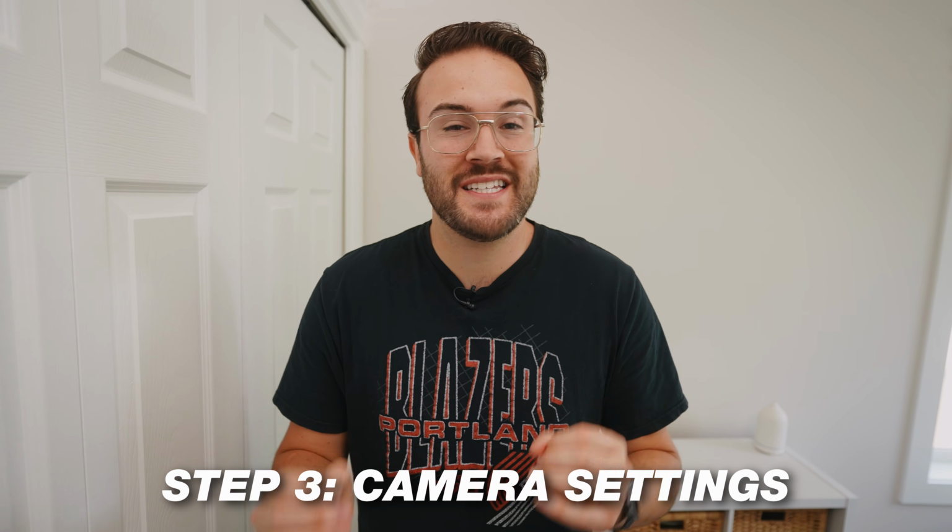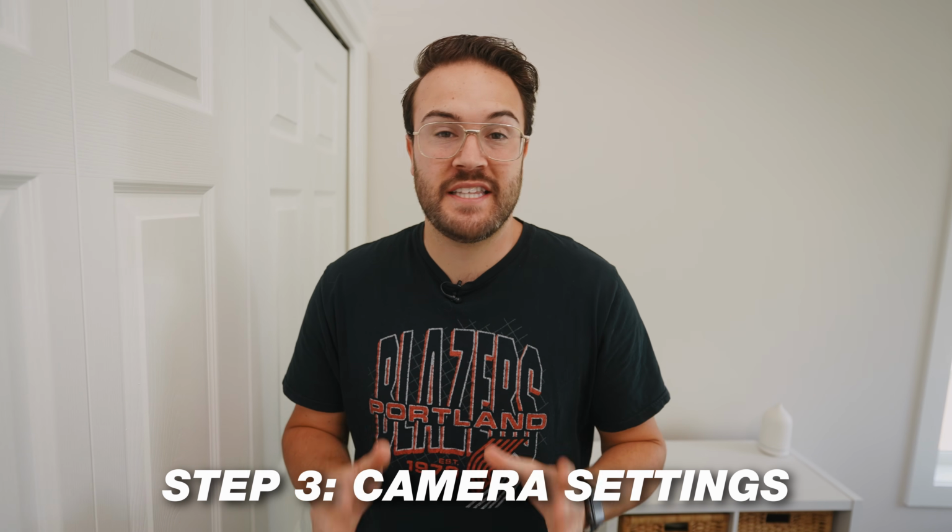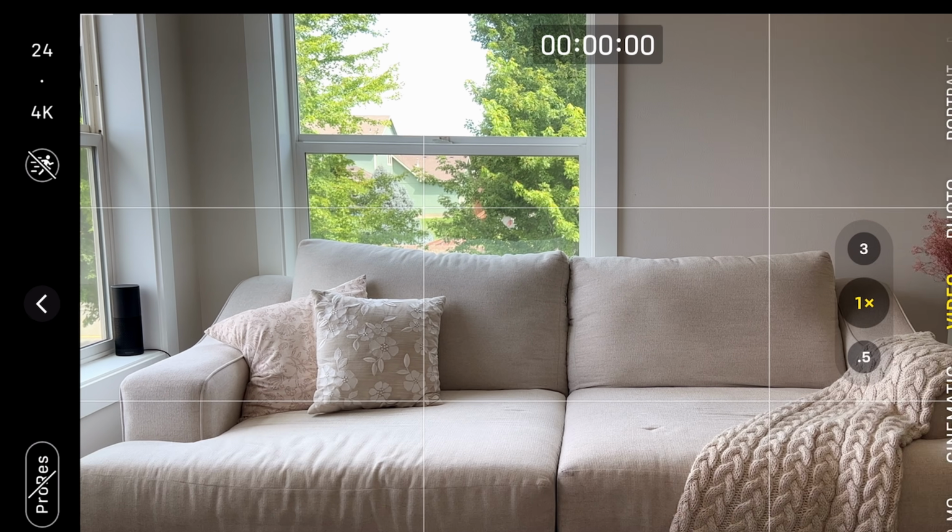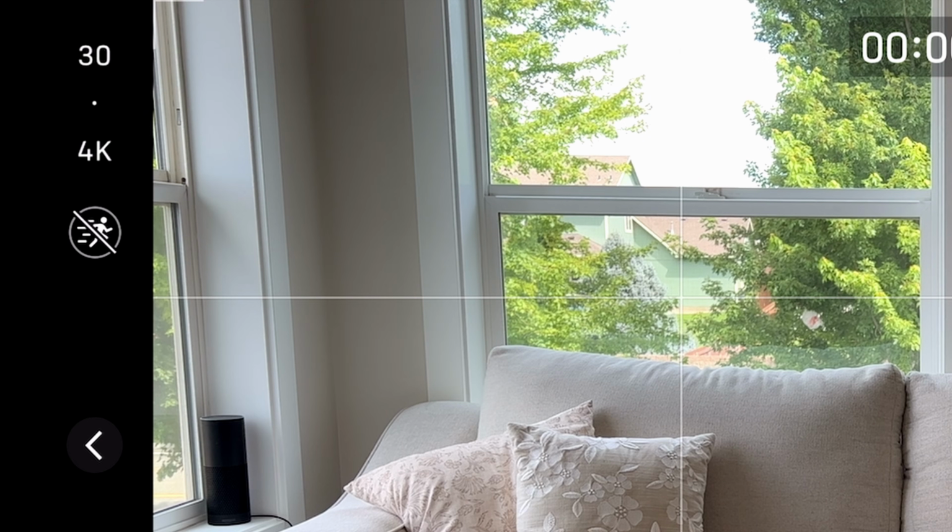Now I know the lighting looks a little bit weird right now, but we're gonna fix that later. First, I wanna make sure the settings are locked, which is our next step. And I like to shoot in 4K. As far as the frame rate goes, I like to shoot in 24 or 30 frames per second. It doesn't matter, but you don't wanna shoot in 60 frames per second because that is gonna take up a lot more file space if you are shooting in 4K. So I recommend 24 or 30.